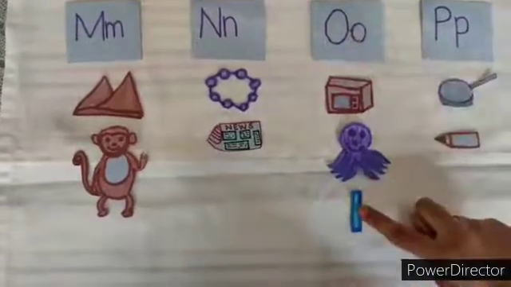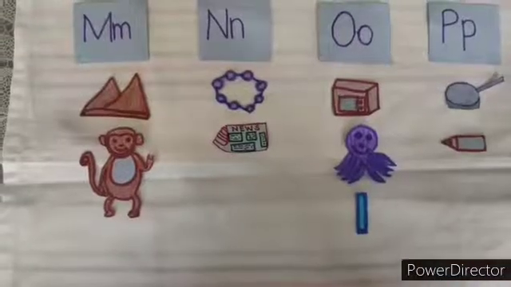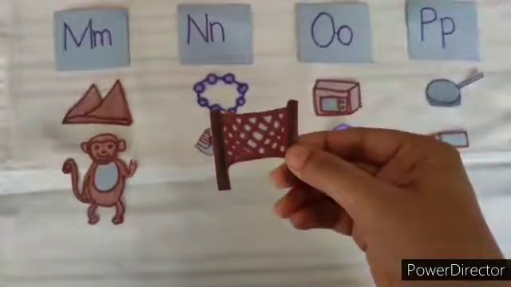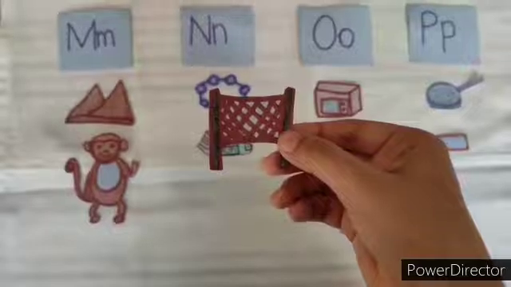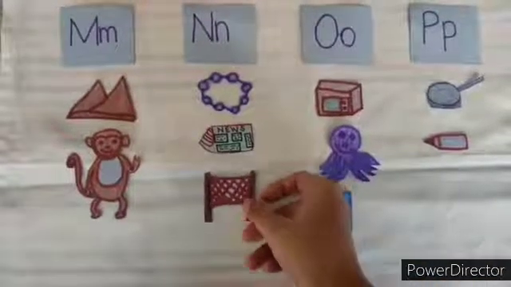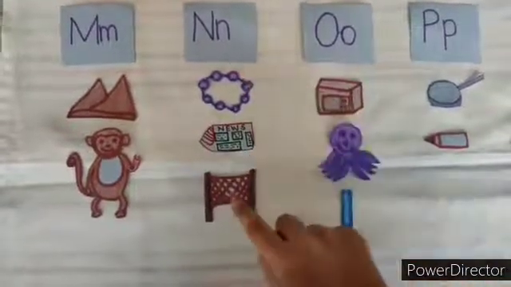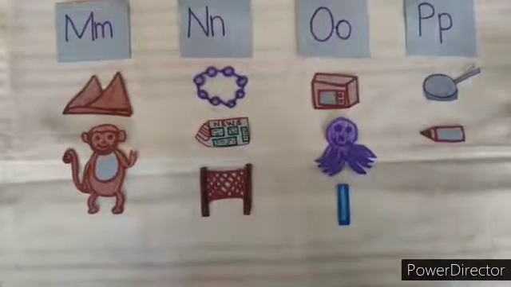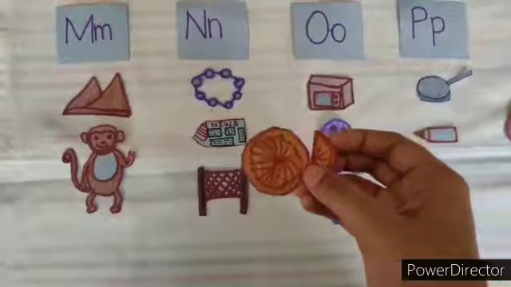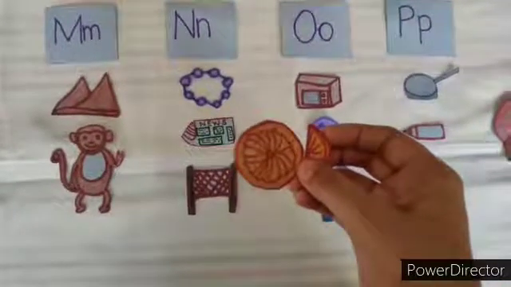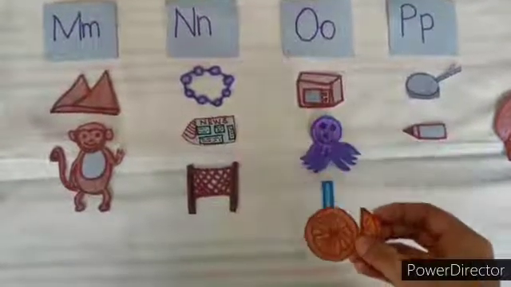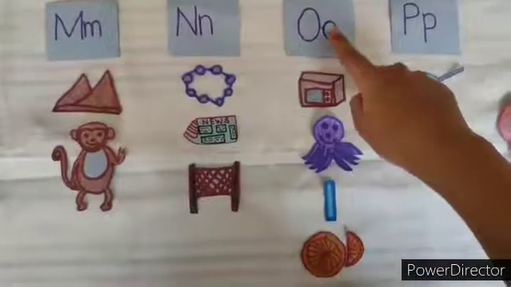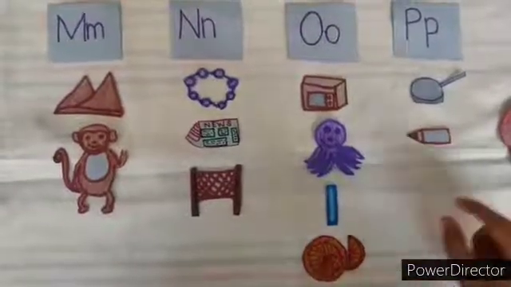O for one. Net. N for net. Orange. O for orange.